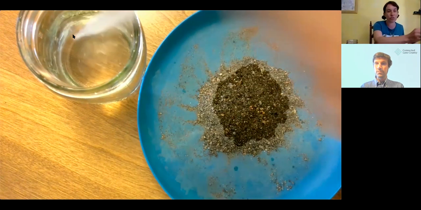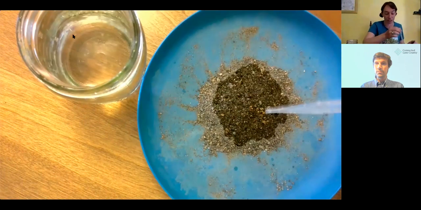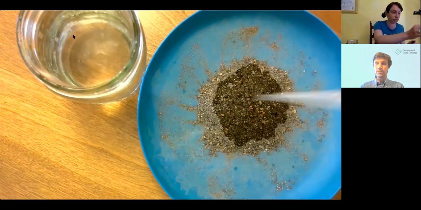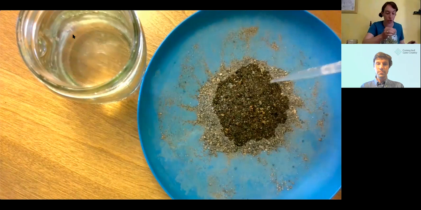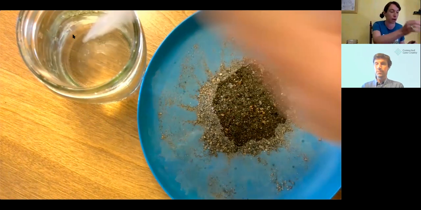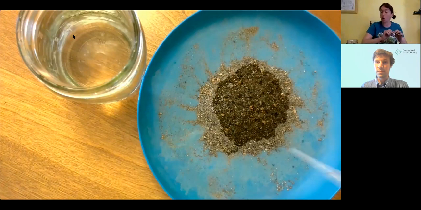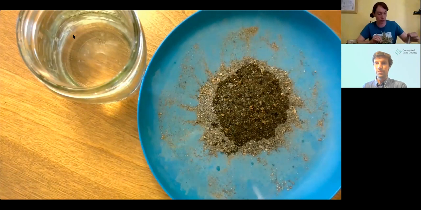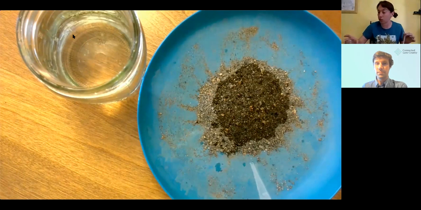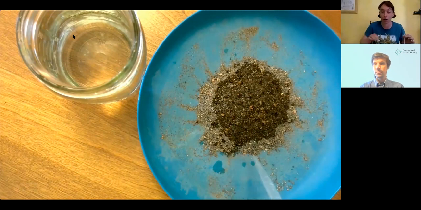This is better than trying to just pour it on, because you might pour a little bit too much if you try to just pour it from the cup. Okay, I think that's probably good. Okay, so the next thing, oh, I have some extra. The next thing we're going to do is try to make some erosion happen on our little sand hill here.